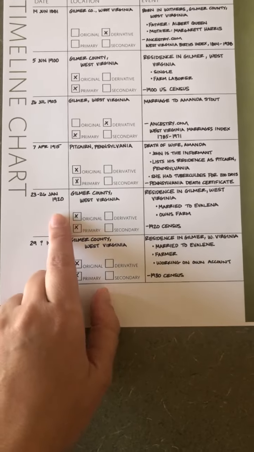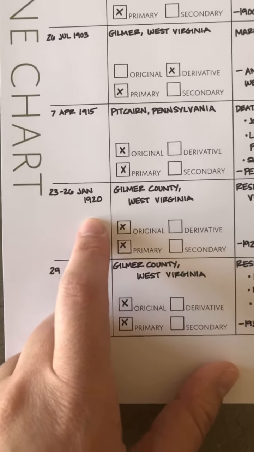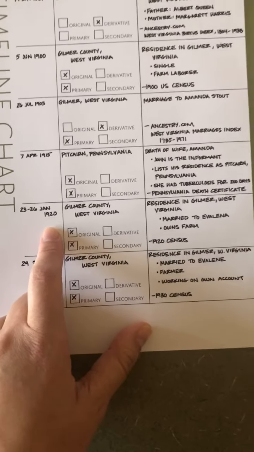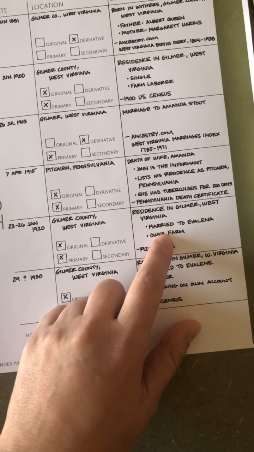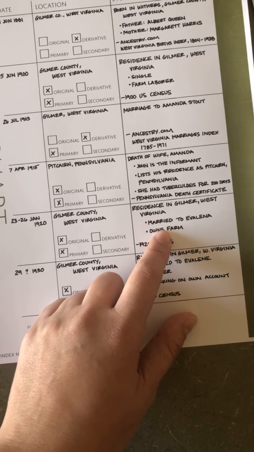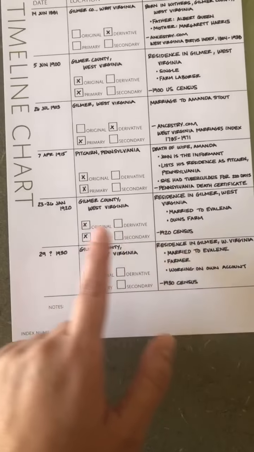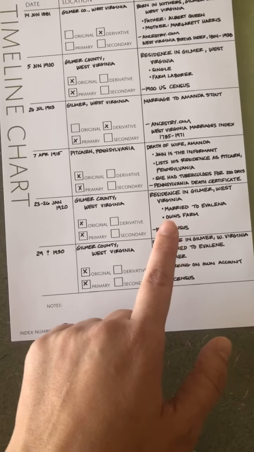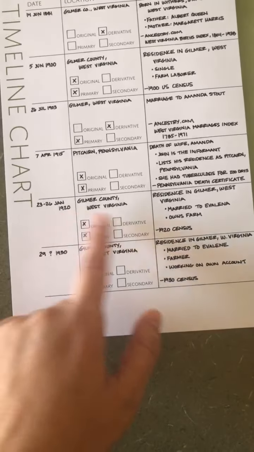Here we've got his 1920 census, which unfortunately, I hate when they gave a date range for the censuses. Just pick a day. Original primary. He's still a farmer, and at this point he's married to Evelina. I don't have their marriage certificate, like I mentioned, so this is the next chronological record that I added. If I was to find it, I would just scoot these down using GoodNotes and then put that in there.